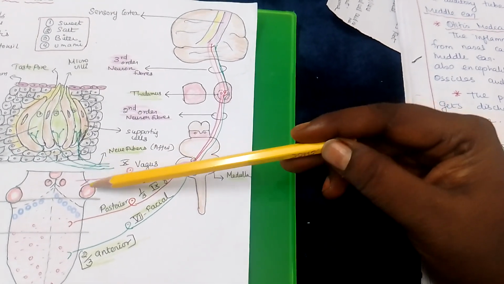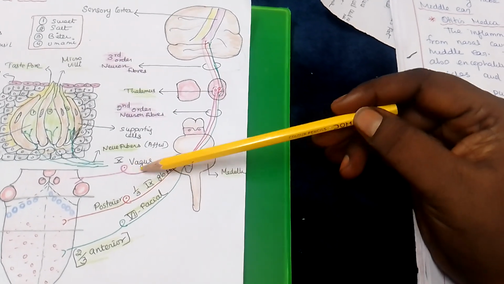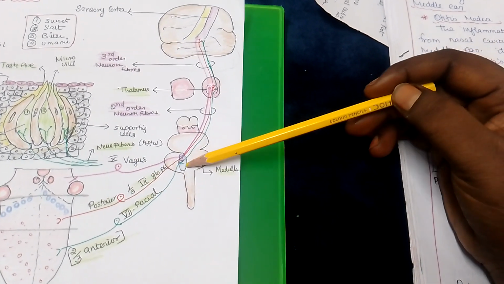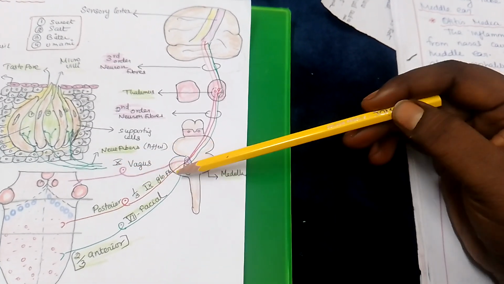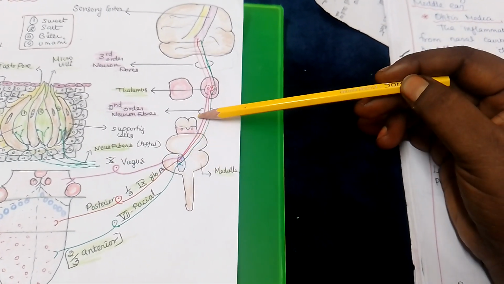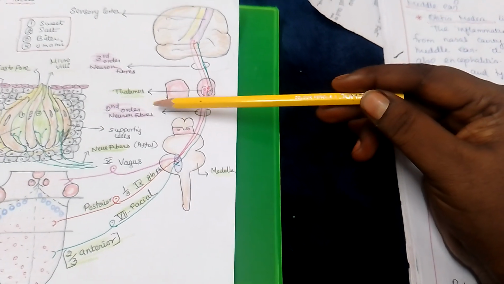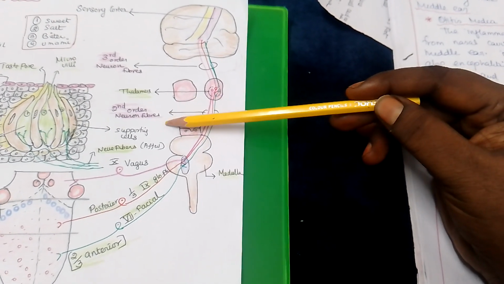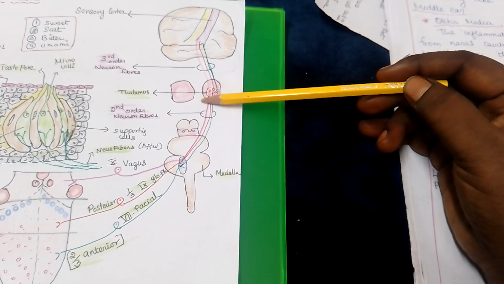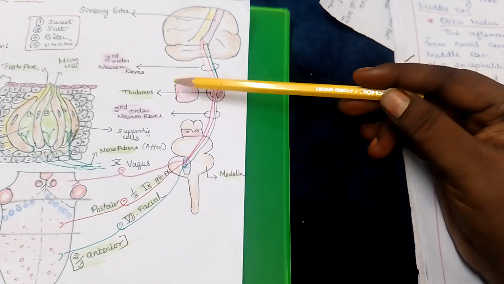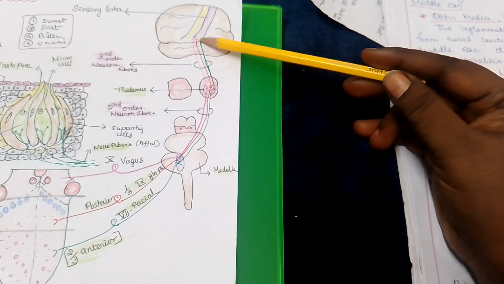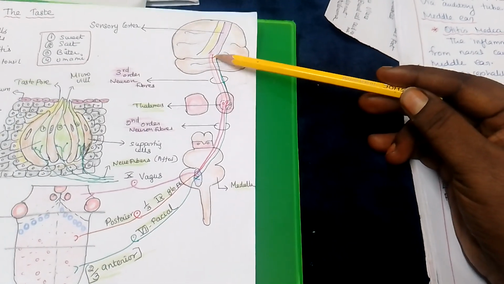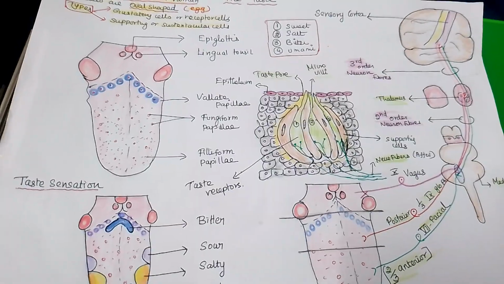So the vagus, the 10th cranial nerve, takes the impulses to the thalamus, and the afferent nerve fibers are taking them in. This is called the second order neuron fibers, and it is going to the thalamus area. And then another nerve, called the third order neuron, enters into the cortex of the brain.